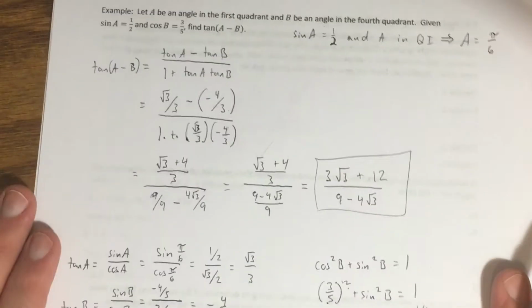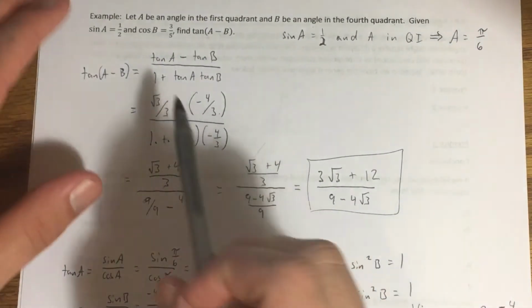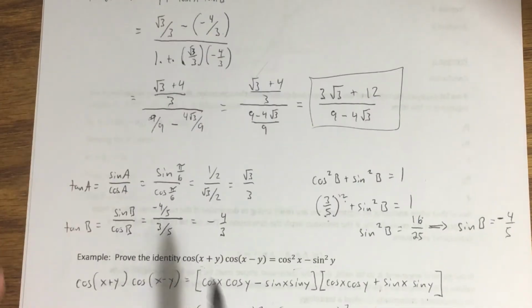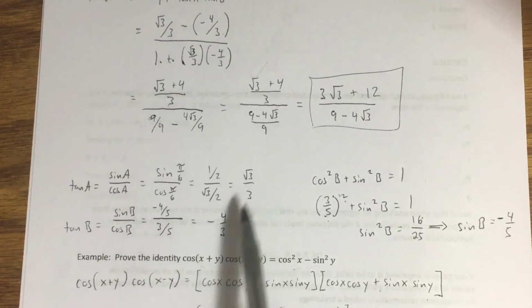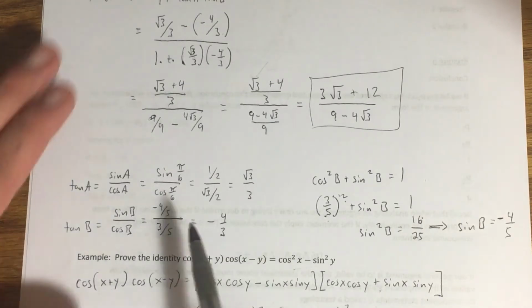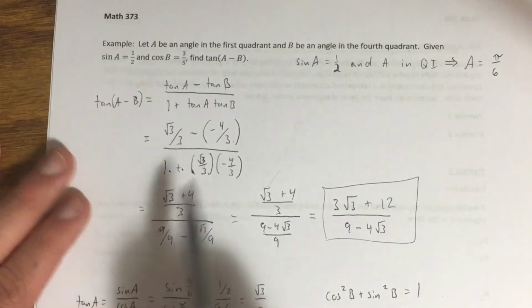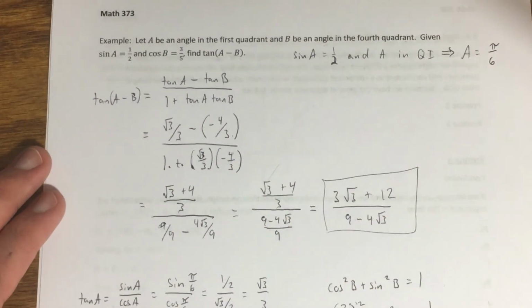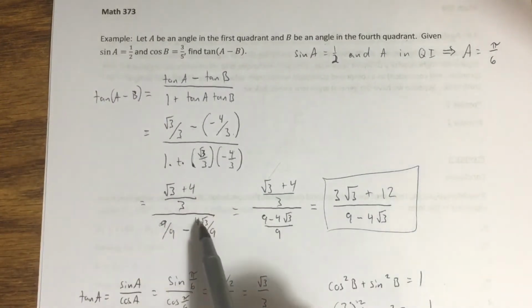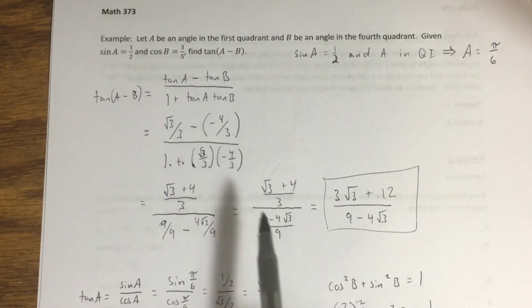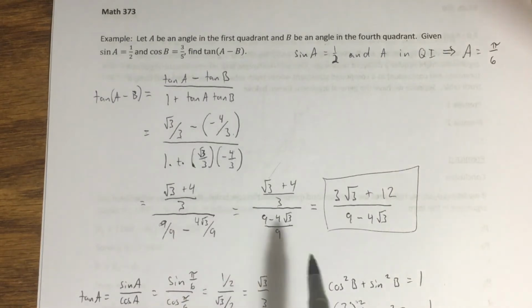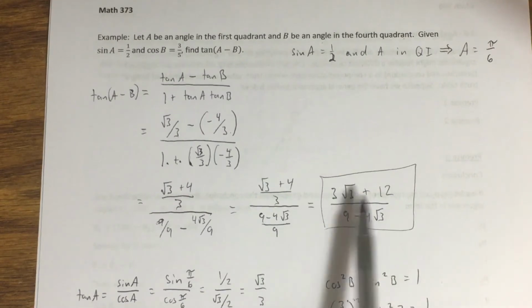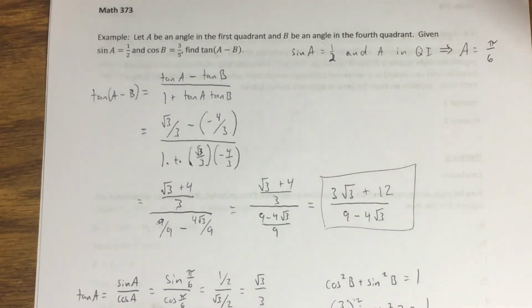So what happens from there? We come back up here to where we had our difference identity worked out. And now that I have values for tangent of A and tangent of B here and here, I'm substituting these in for tangent of A and tangent of B here. You can see that happening right here. The rest of the work is arithmetic, so I'm not going to talk through all that. It's simplifying complex rational expressions, working with radicals, all that stuff, which takes a little bit of time, but you've done a lot of that up until that point. So my final answer is given here: 3 root 3 plus 12 over 9 minus 4 root 3. Okay?